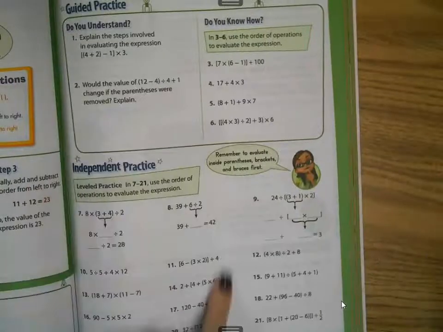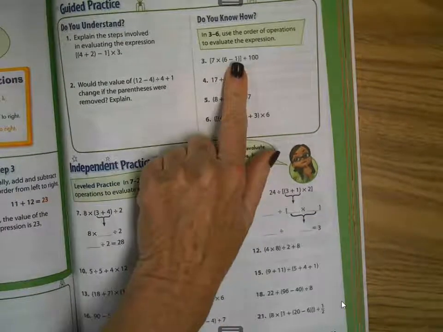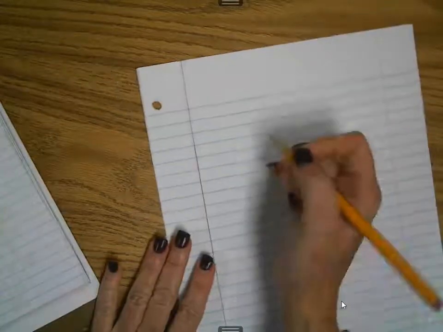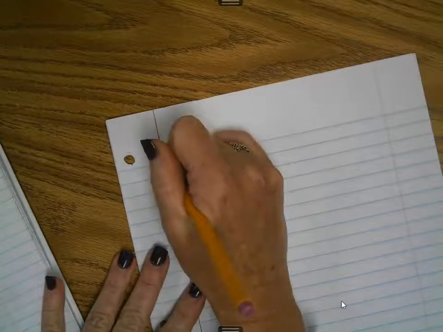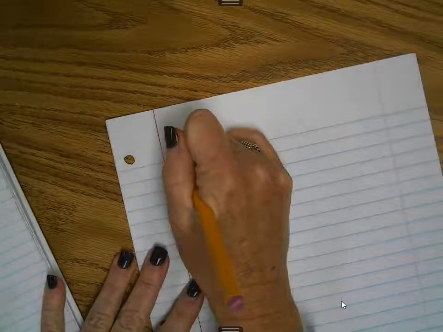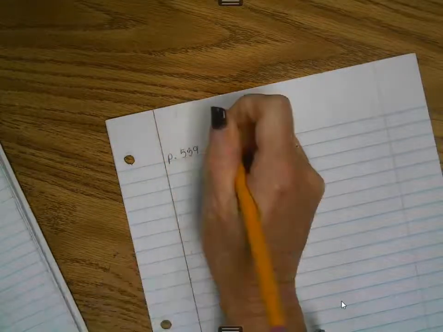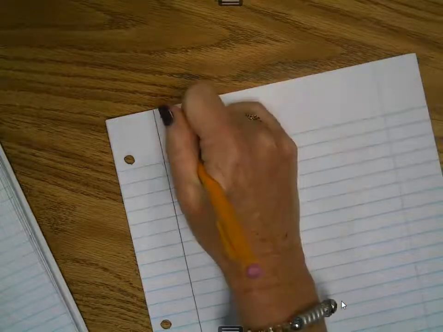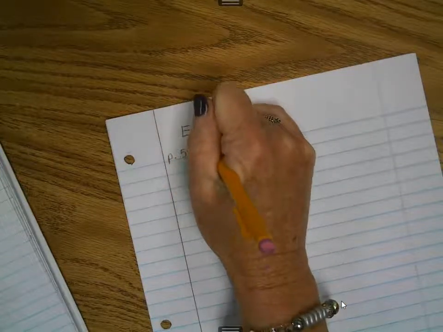So I am actually starting in your book on page 539, and we're going to do these 3 through 6 together, okay? So I'm moving my book out of the way, and I'm going to use my pencil. If you would just put on your paper, please, that this is page 539, and the name of this lesson is Evaluate Expressions.